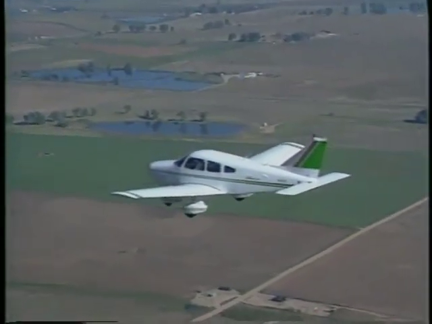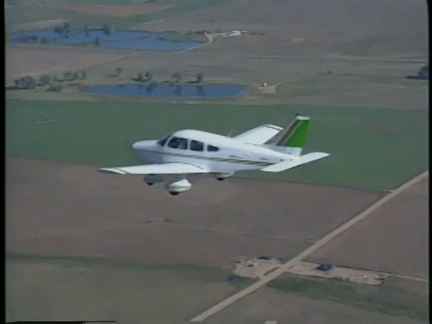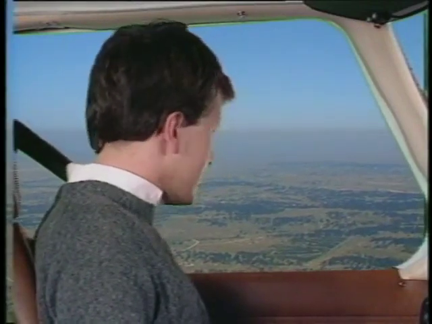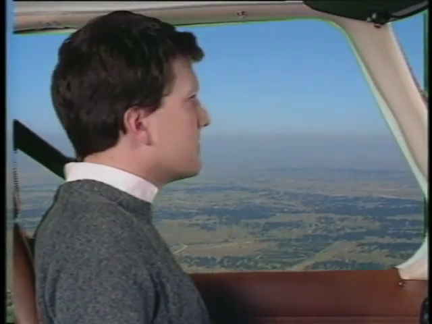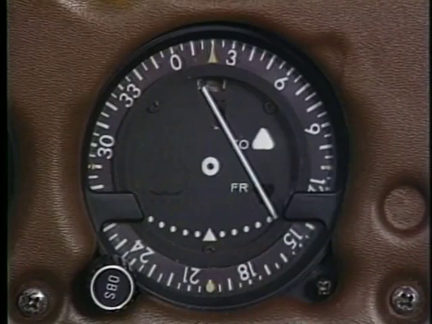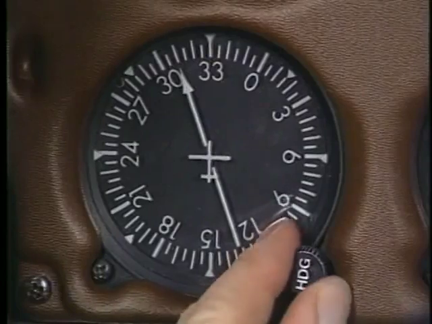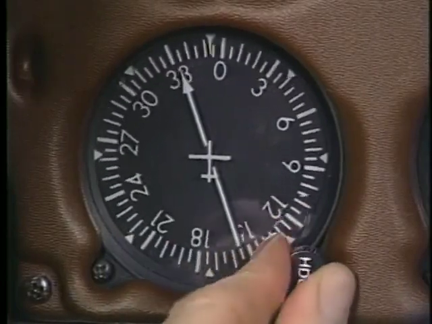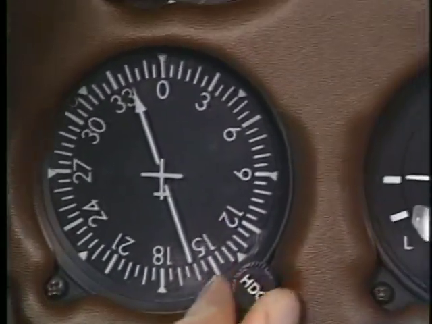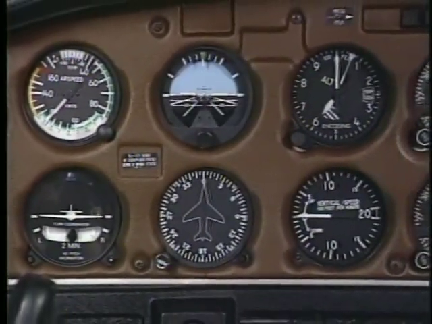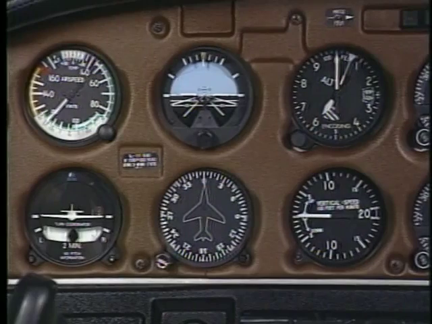In VFR training, you learned several methods for keeping track of your position and navigating from one place to another. You learned how to use pilotage and dead reckoning. And you learned basic radio navigation skills using VOR and ADF. As you transfer to instrument flight, your knowledge and understanding of radio navigation must increase, since your outside visual references are replaced by instruments.